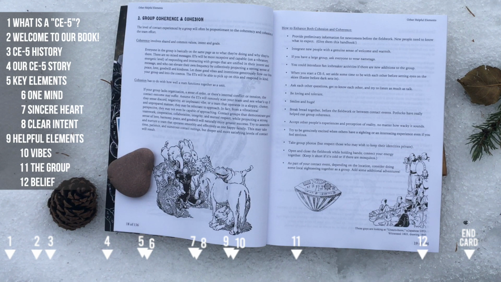How to enhance both cohesion and coherence. Provide preliminary information for newcomers before the fieldwork. New people need to know what to expect. Give them this handbook. Integrate new people with a genuine sense of welcome and warmth. If you have a large group, ask everyone to wear name tags. You could introduce fun icebreaker activities if there are new additions to the group.